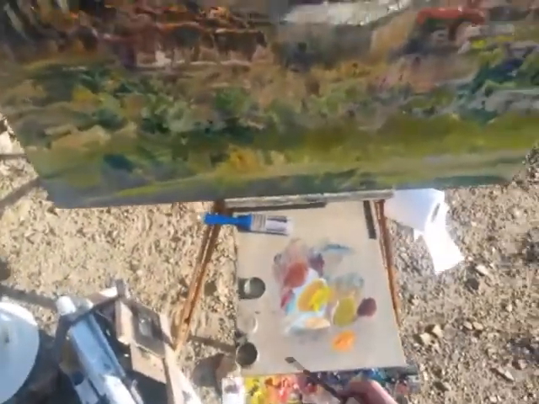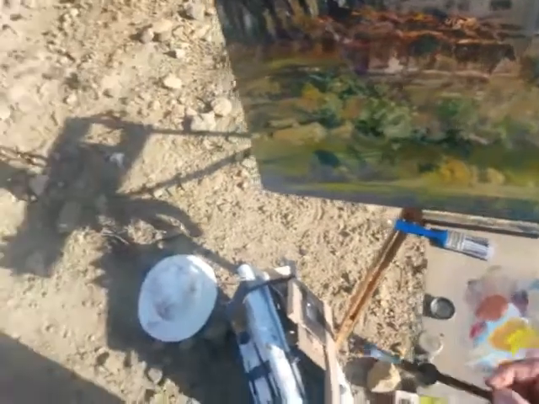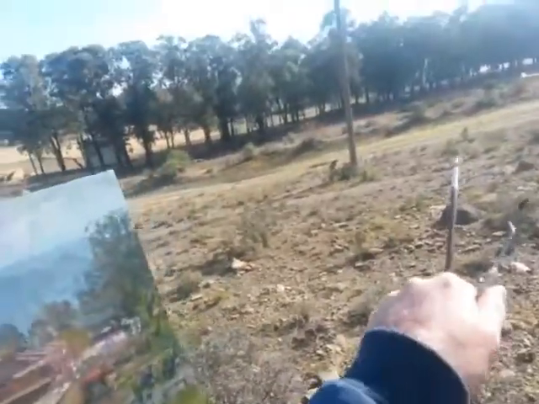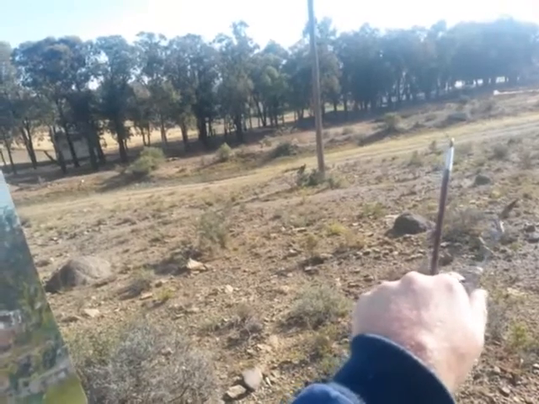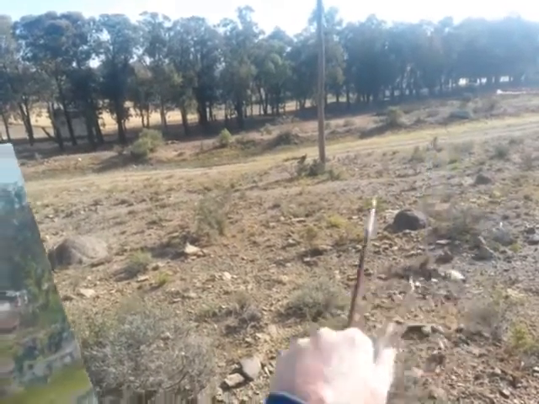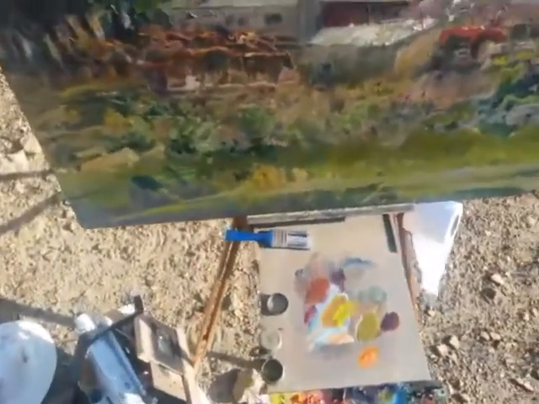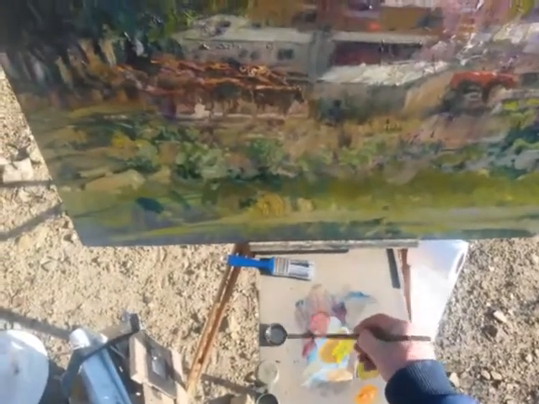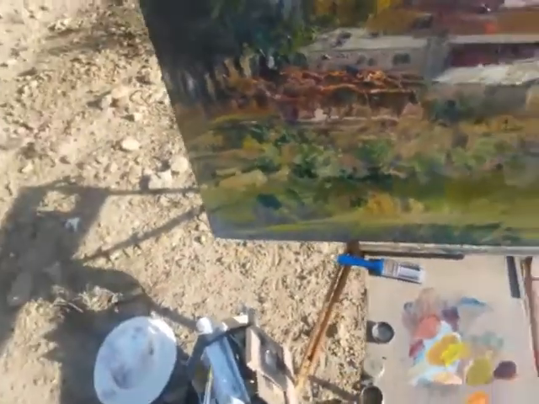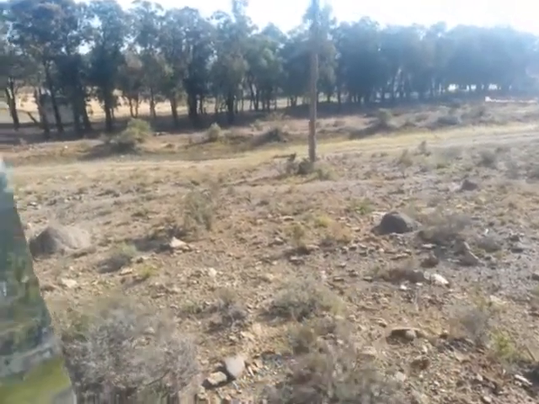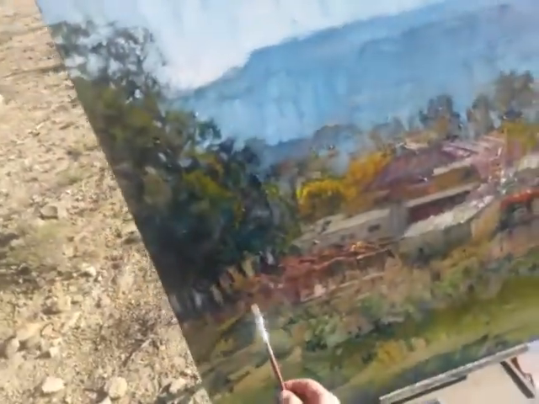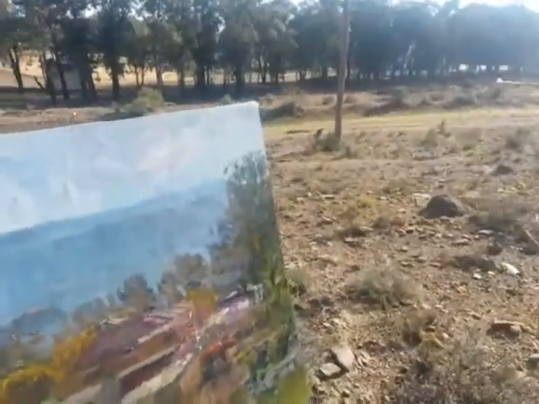See, then I can see a little bit of yellow, yeah, a bit warmer. See, I'm just checking the color. Color's good, yeah.